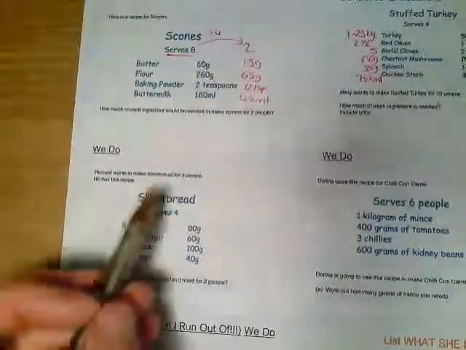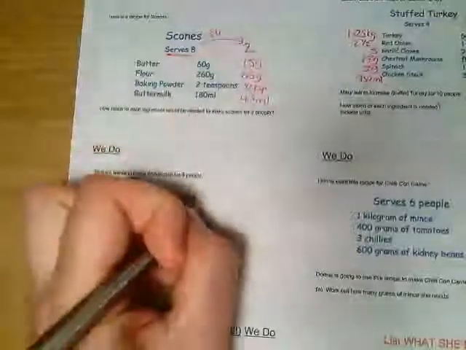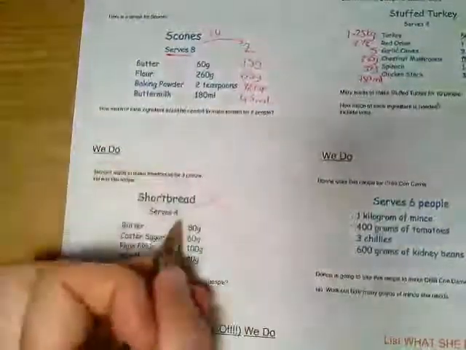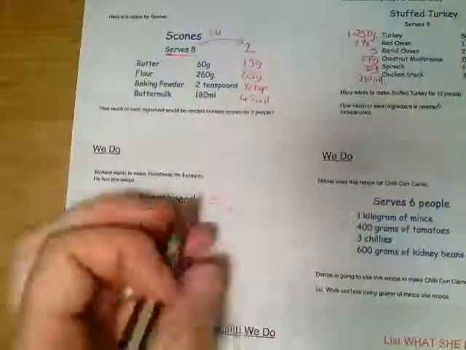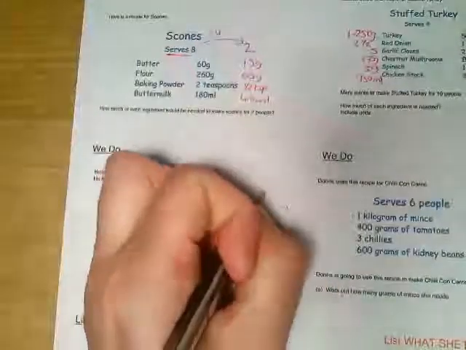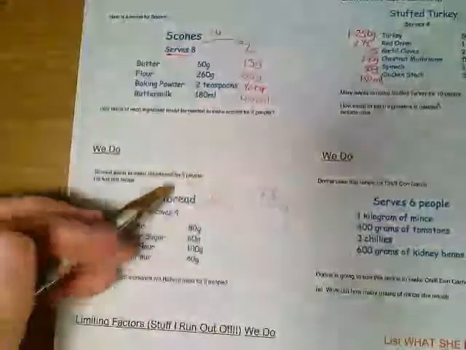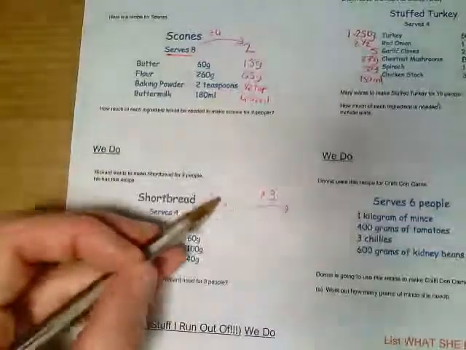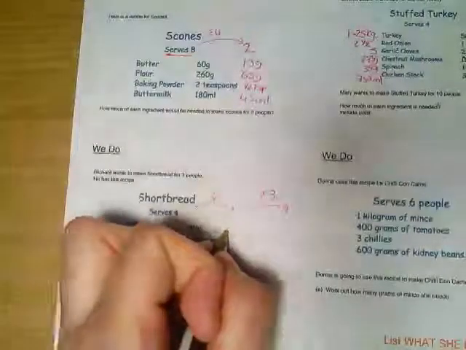Now this one I would actually go back to the one. I would divide by 4, and that's going to tell me how much I need to make shortbread for 1 person, and then I would times by 3, and that's because there isn't a really great multiplier to go from 4 people to 3 people. It's not a great multiplier. I don't like it very much. So I'm going to divide by 4, which gives me 20, times by 3.